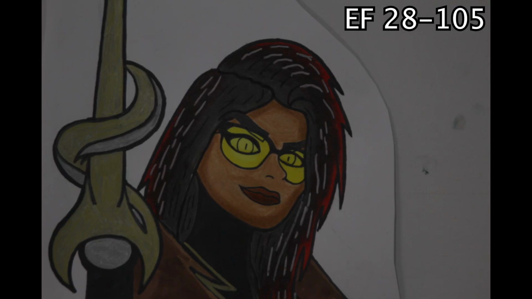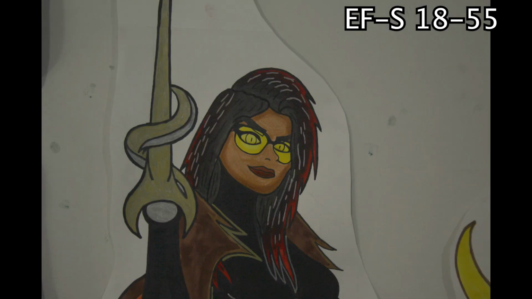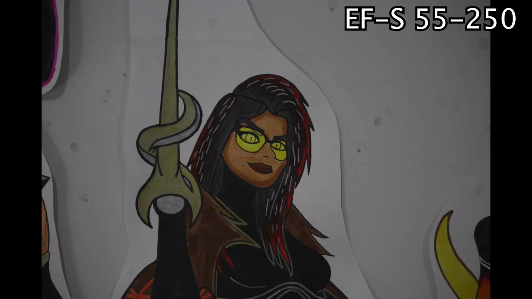Decent zoom. Next up is the EFS 18-55. Now you're actually seeing 3 characters in the frame. It's of course much wider than the 28-105, so there's that. And here it is at 55mm. Next up is the EFS 55-250. I had to back up just slightly because its close focusing range is like a meter or something.